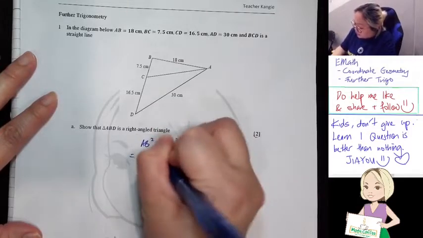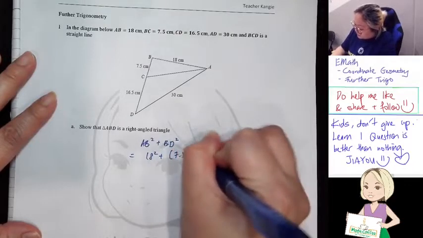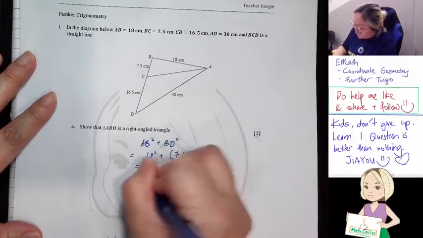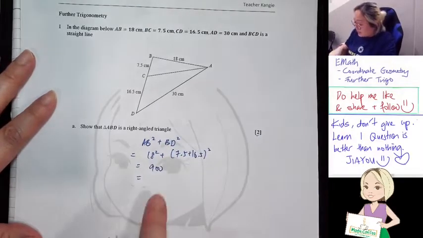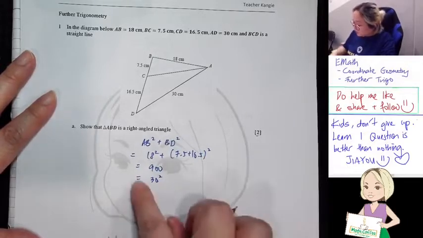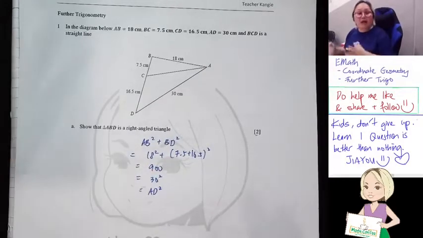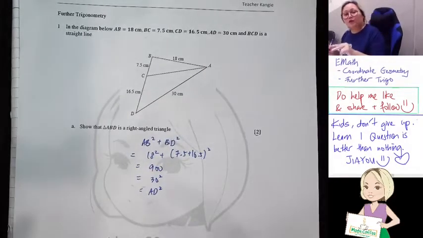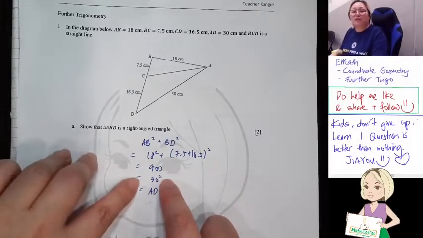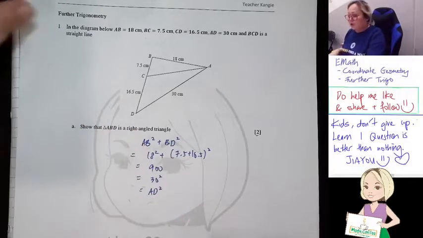So it will be 18 square plus BD will be 7.5 plus 16.5 square, and that will give us 900, which is equals to, see how I present 900, you will say it is equals to 30 square, which is equals to the third side, AD square. You see how I show? You take the two shorter ones, square them first, it's 900, so it's equals to 30 square, so it's equals to AD square. So this is the correct presentation.